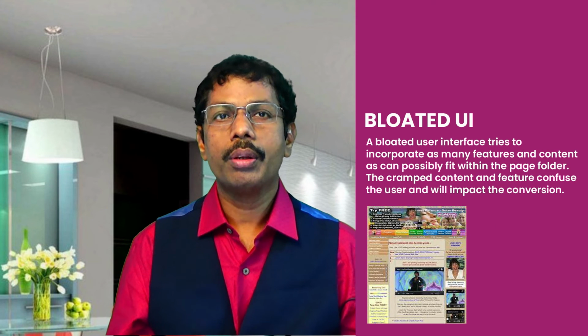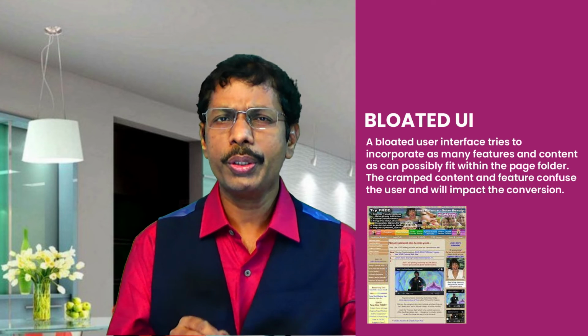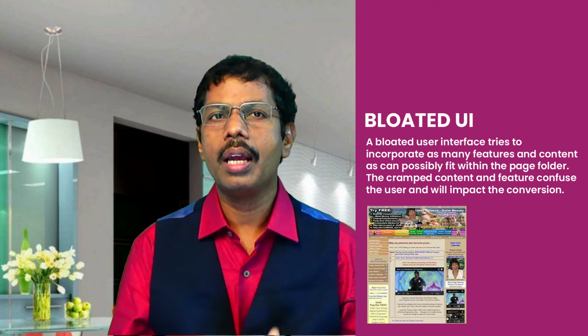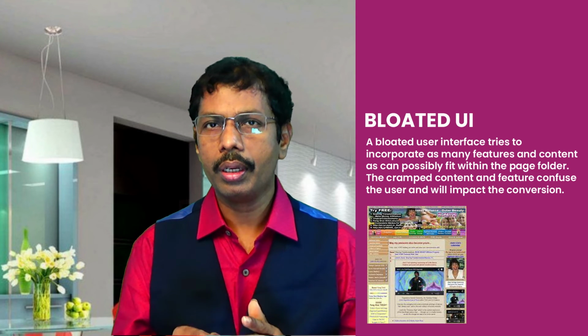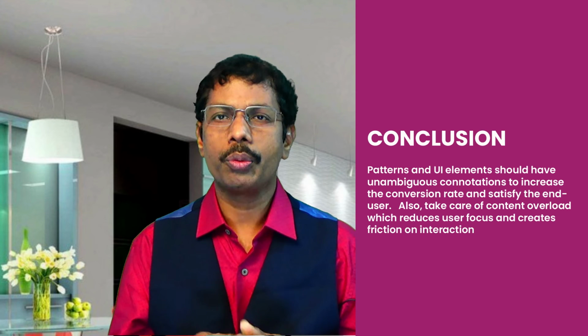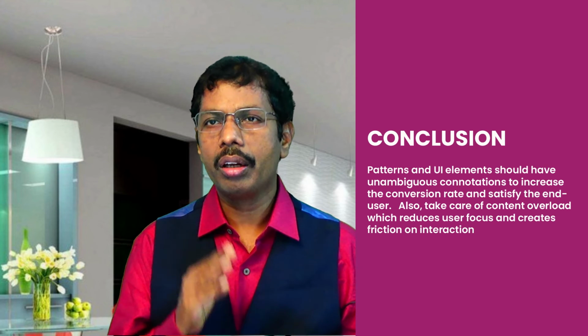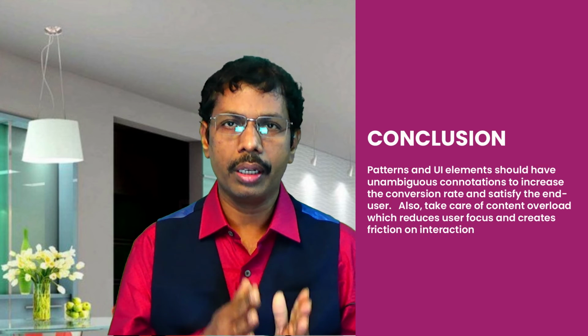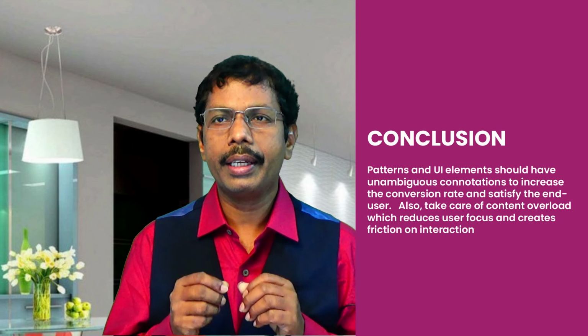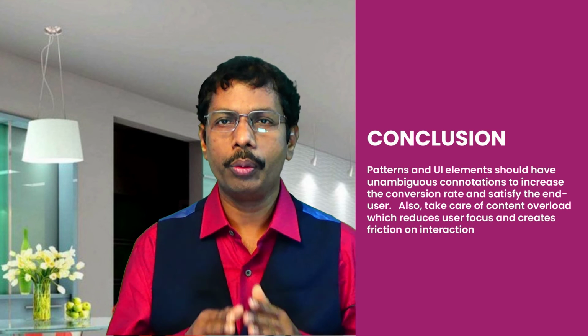The next one is bloated user interface. The bloated user interface tries to incorporate as many features and content as can possibly fit within the page fold. The cramped content and features confuse the user and will impact conversion. So the patterns and UI elements should have unambiguous connotations to increase the conversion rate and satisfy the end user. Also, we need to take care of content overload, which reduces user focus and creates friction in interaction.